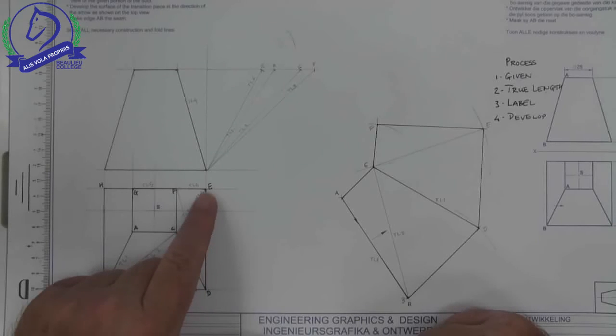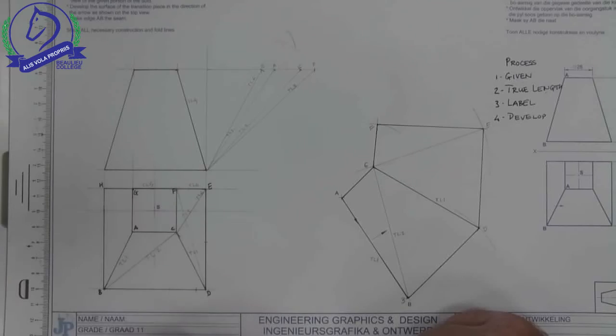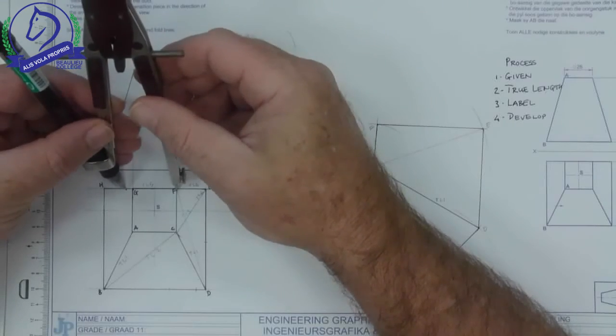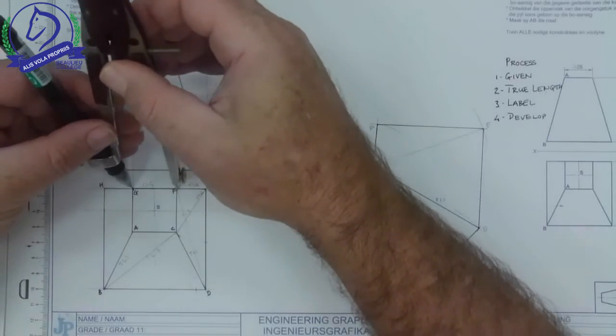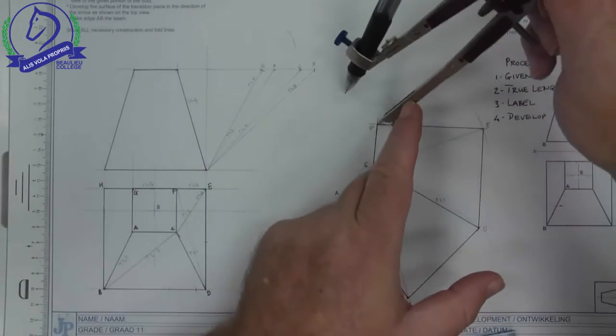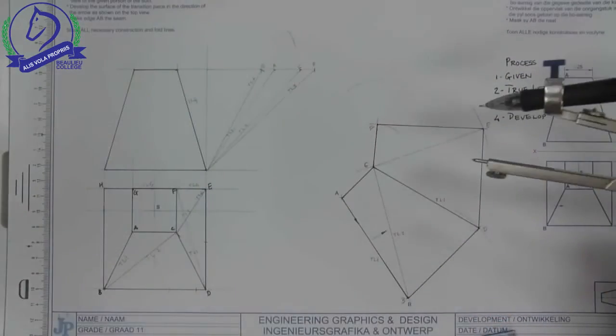My next triangle at the back here is triangle EFG. I can get my length of FG, that was our measurement of 28. Put that compass at point F and draw my arc.